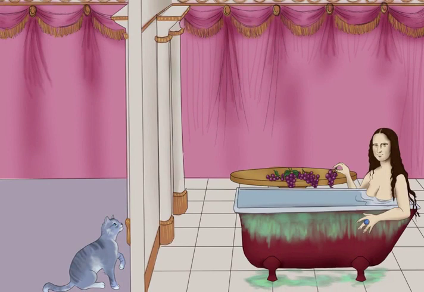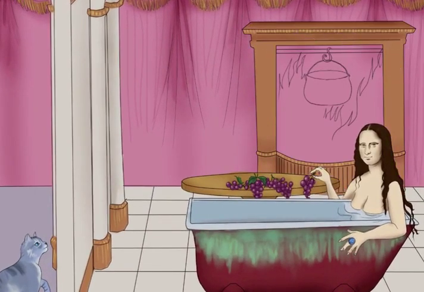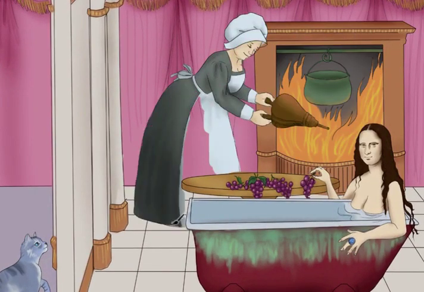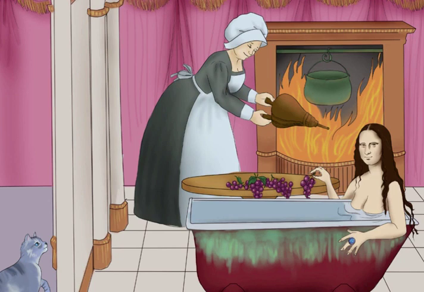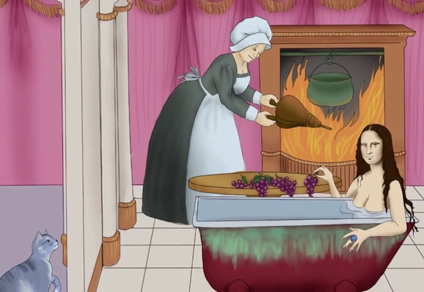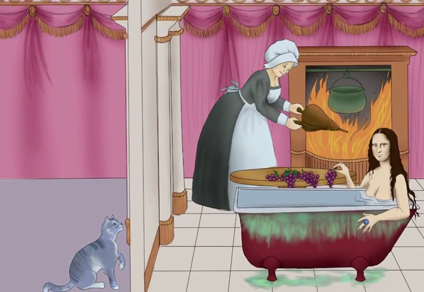The other classic symbol of the bourgeoisie is having servants. So we'll add a servant here, stoking the fire to heat up more water for her bath. The air bellow she's using also happens to be our recurring symbol for obligate aerobe, which also happens to be an important feature of Pseudomonas. What a coincidence! And it's an important one because it helps distinguish Pseudomonas from the rest of the Enterobacteriaceae, which are mostly facultative anaerobes. Okay, let's move on to some of the disease processes that Pseudomonas can cause.